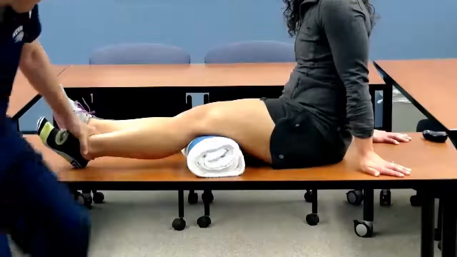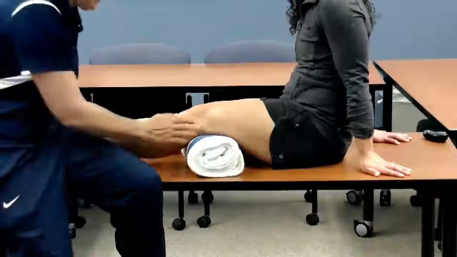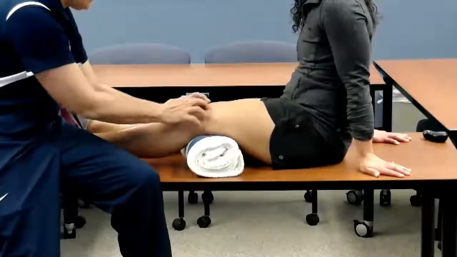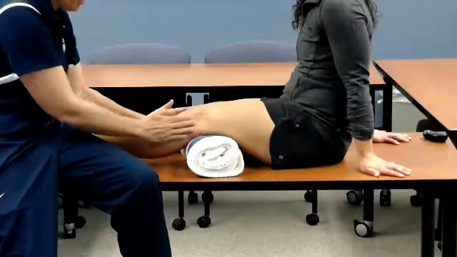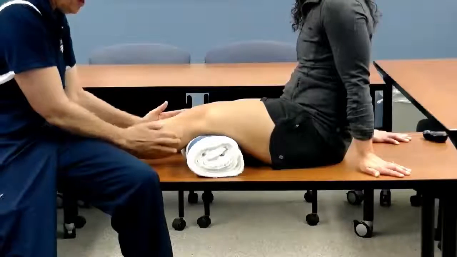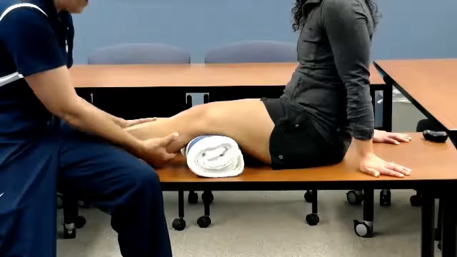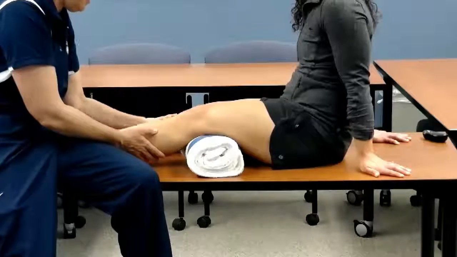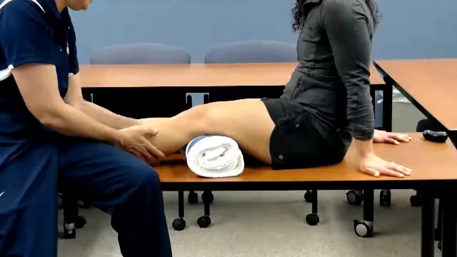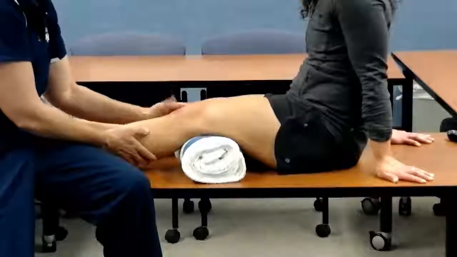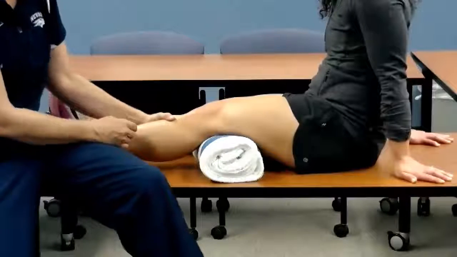So I will get them here again. Let's switch right here. And again, I'll just feel around, suprapatellar pouch, anything in here, anything in here. I'm checking out here over the fibular head. I always like to check the bony areas. Again, I'll palpate along, check the tibia, up in here, maybe in the medial area. And then I'm ready to check my ligamentous structures.